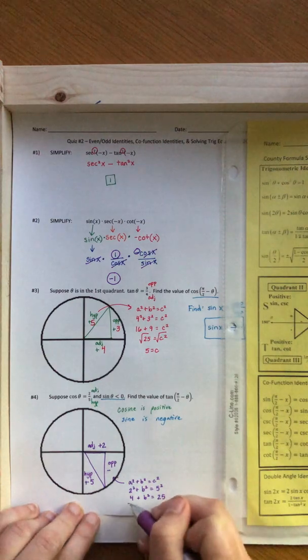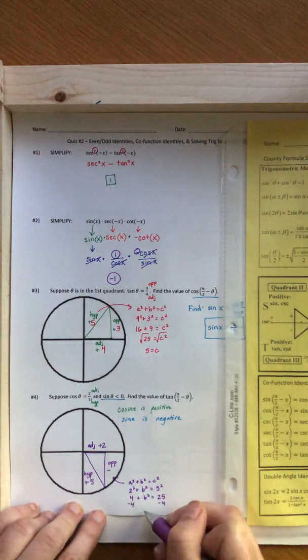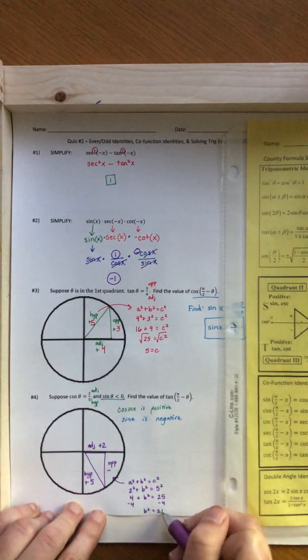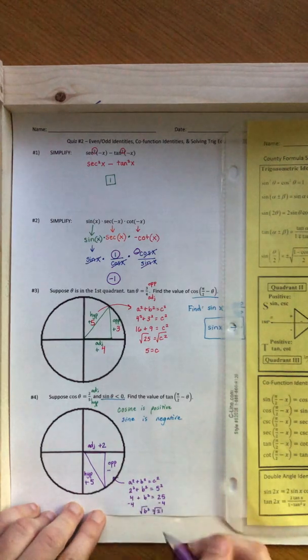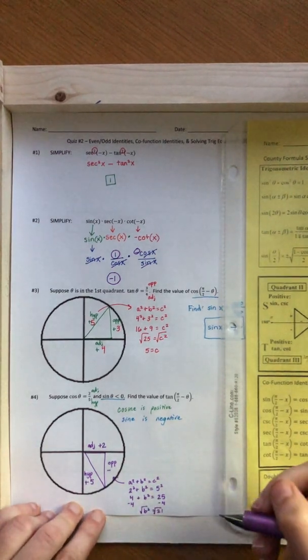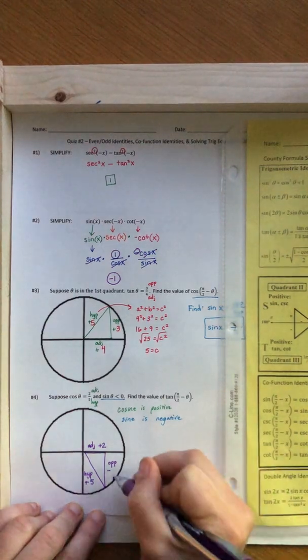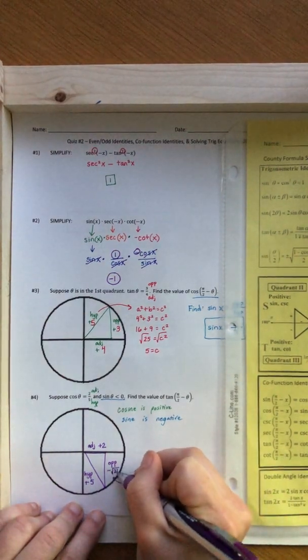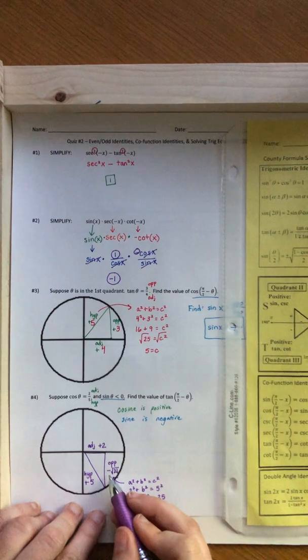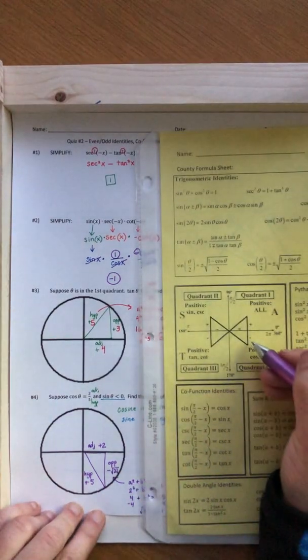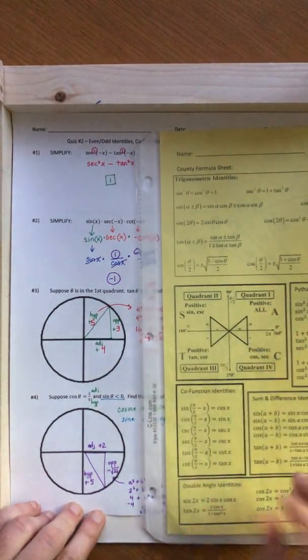We are going to subtract 4, and you get b squared is 21. And when you take the square root, there is no square root of 21 that isn't a decimal, so just leave it as the square root of 21. And make sure you have that negative sign, just like it has on our formula sheet here.